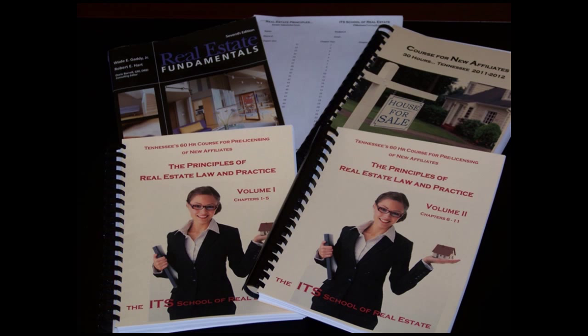The in-house material produced by the ITS School of Real Estate, the two books with the attractive woman real estate agent on the front, and then the Course for New Affiliates with the For Sale sign, are going to be referred to as workbooks from here on out. So when I say textbook, we're talking about the Paul Gaddy. When we say workbooks, we're talking about the material that's produced right here in-house.